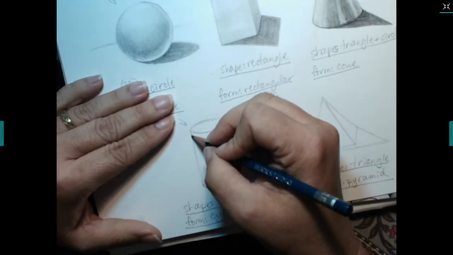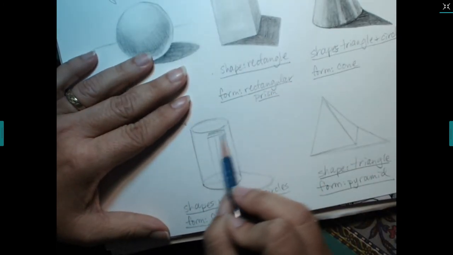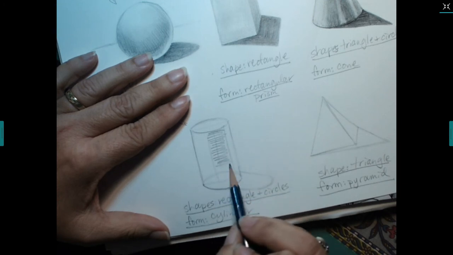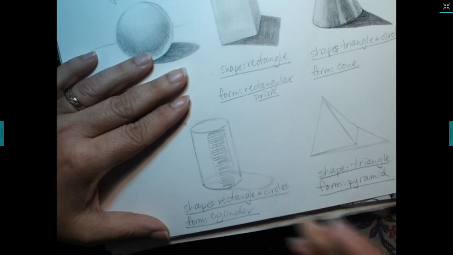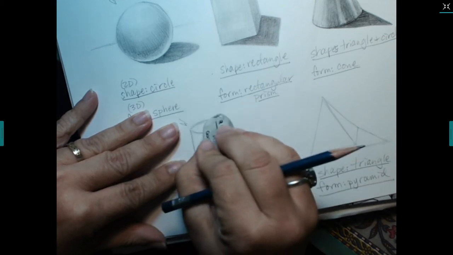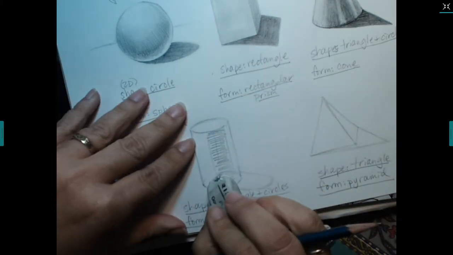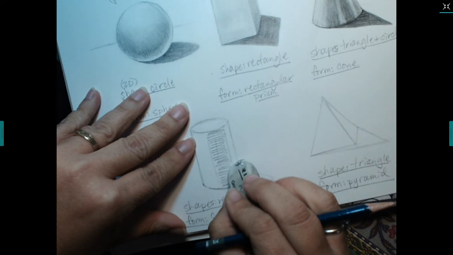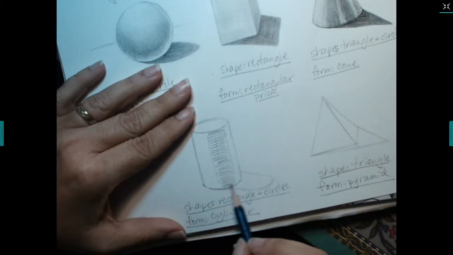So it comes down curved from the sides, and you're going to shade in. And unless it's transparent, I'm not actually going to see the back of that, but I wanted you to recognize that there's a rectangle in here with circular bases.